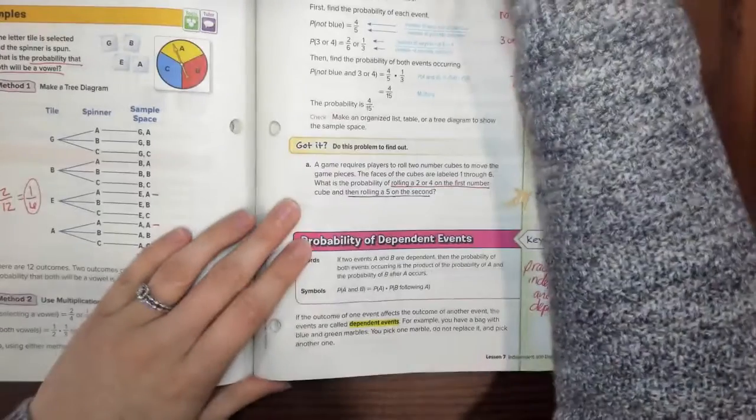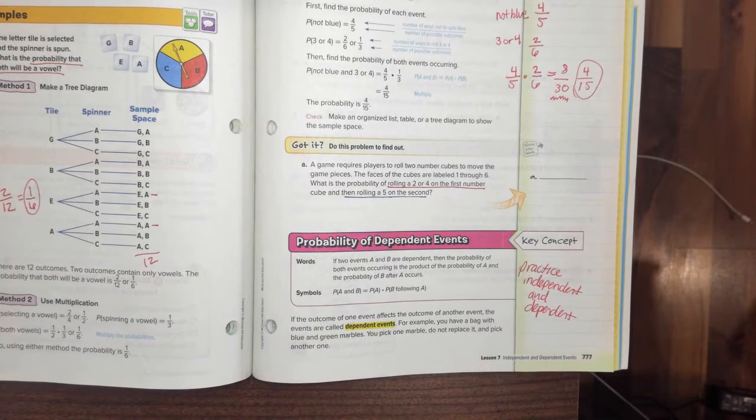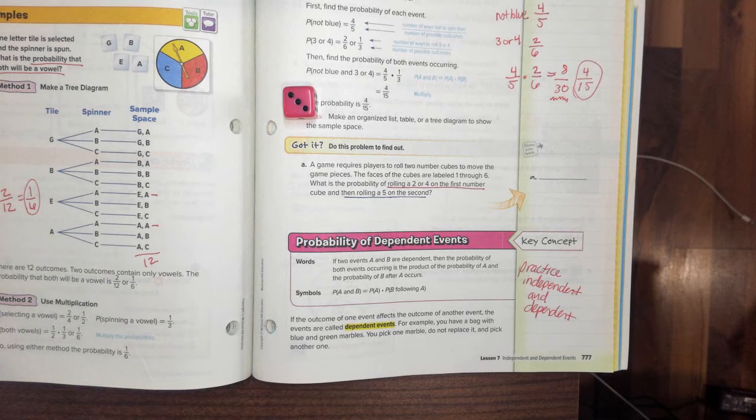Let's go ahead and try our got it problem. Got it problem says a game requires players to roll 2 number cubes to move the game pieces. The faces of the number cubes are labeled 1 through 6, so it's just a normal dice. What is the probability of first rolling a 2 or a 4 and then rolling a 5? So go ahead and try that one on your own.